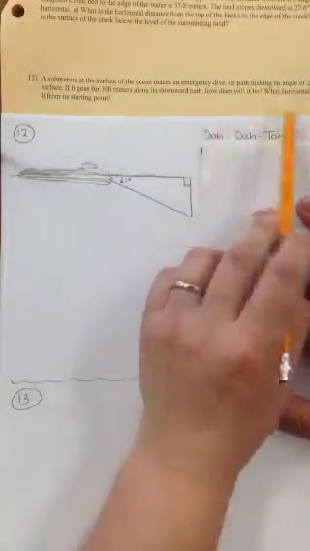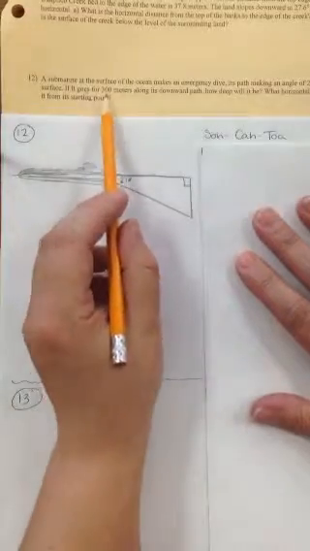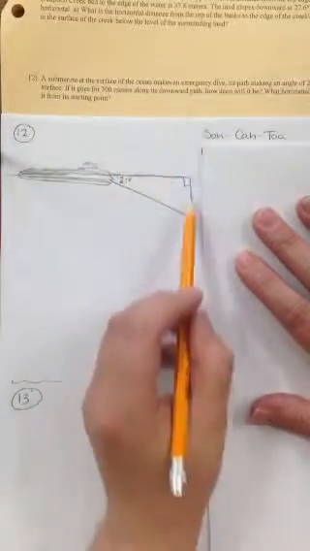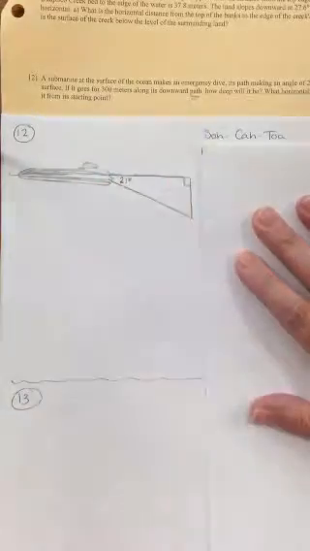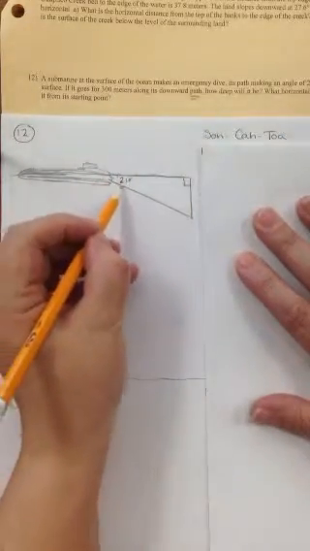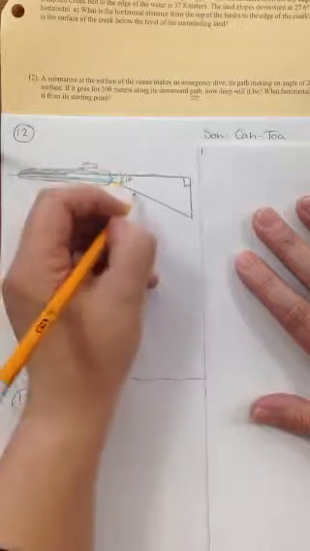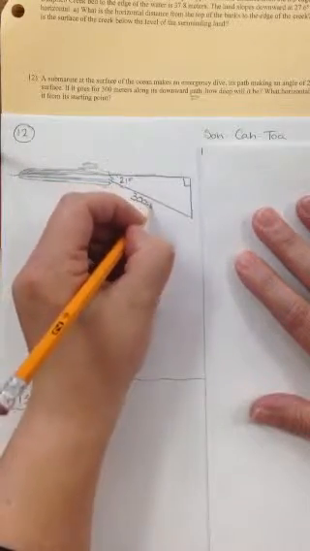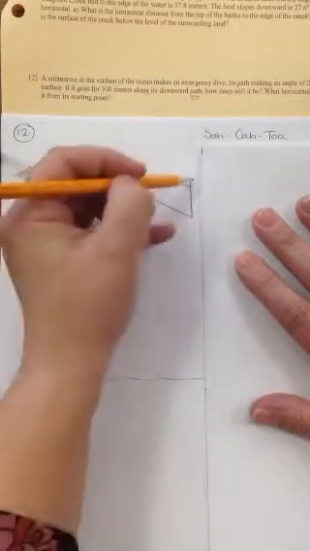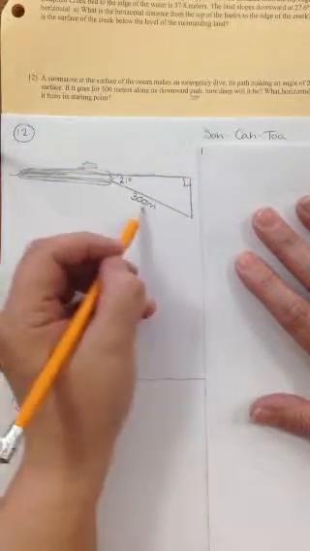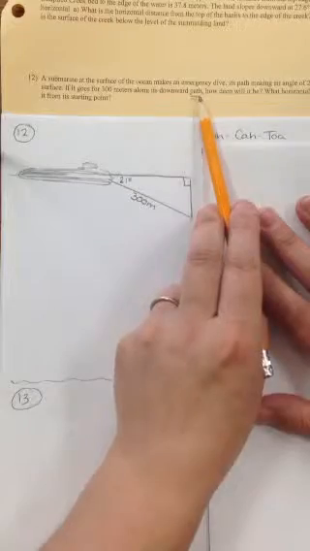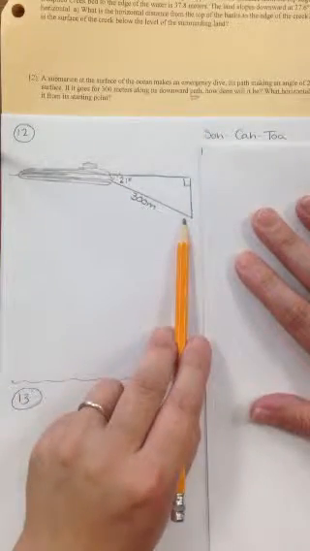horizontal and how deep. So vertical and horizontal. It goes 300 meters along its downward path. This might make you think this is down, but it's going along the path. This is the actual path of the submarine. So this is the part that's 300 meters. Down can mean diagonal. Down can mean vertical. Okay, but this is 300 meters here because we're talking about the downward path. This is the path that the submarine takes.